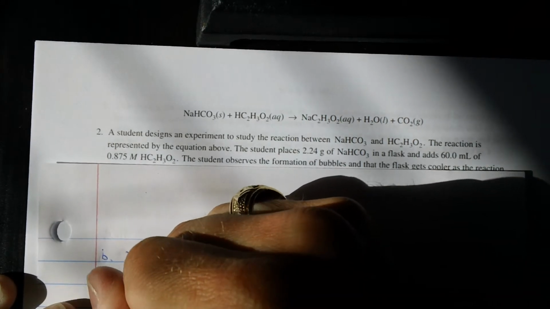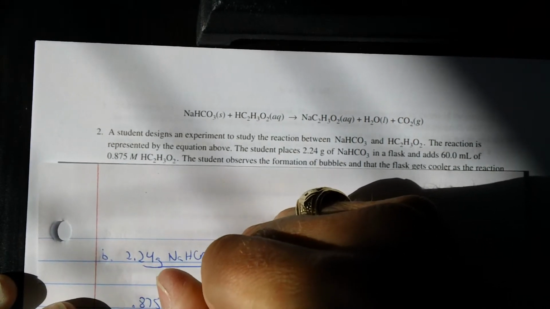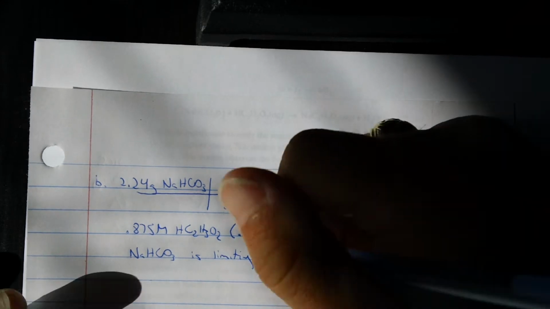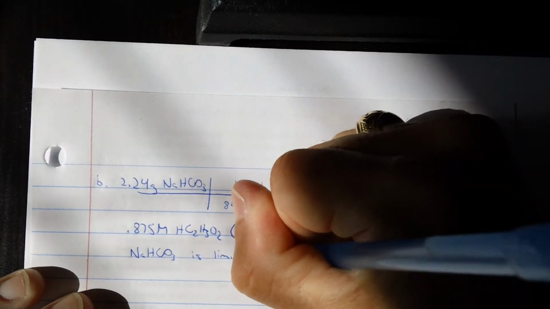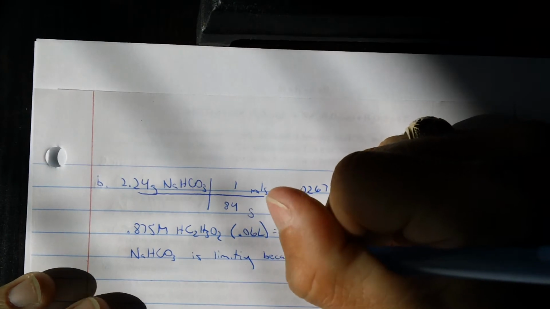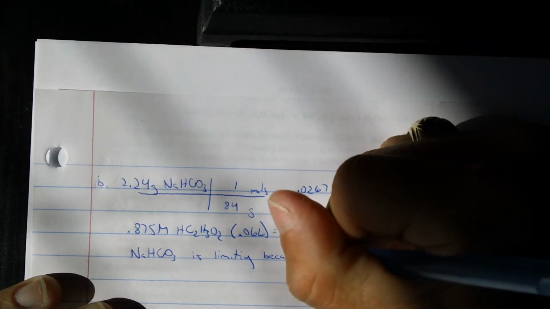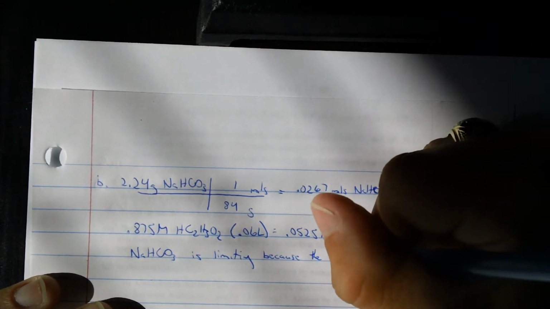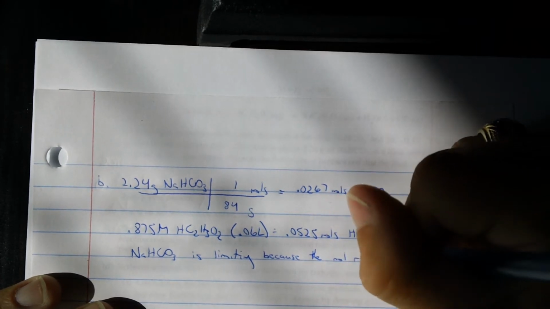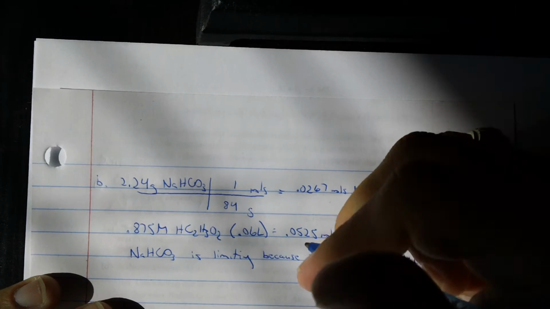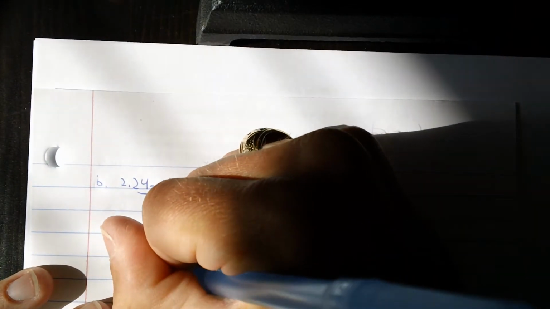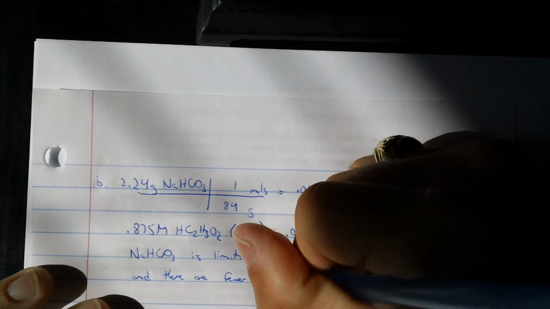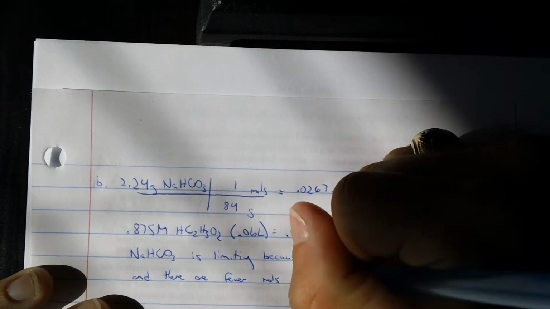Sodium hydrogen carbonate is limiting, because the mole ratio is 1-to-1, and there are fewer moles of the baking soda.